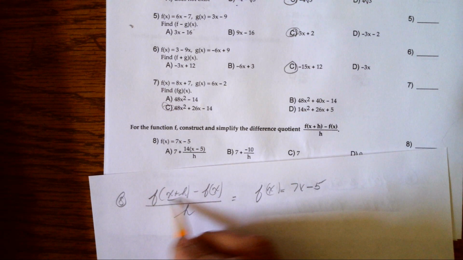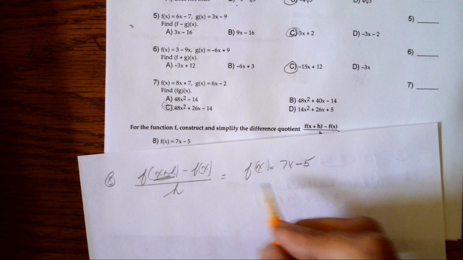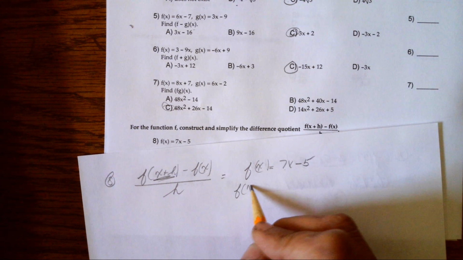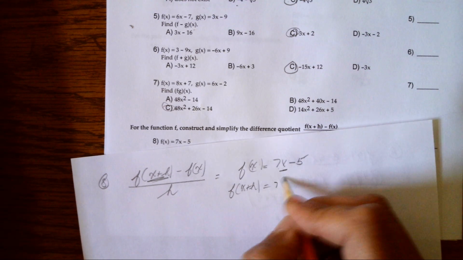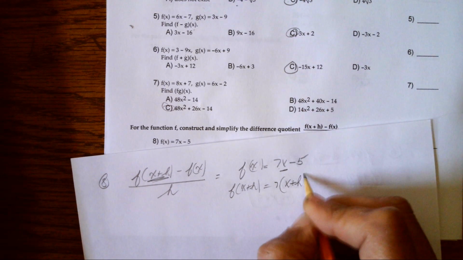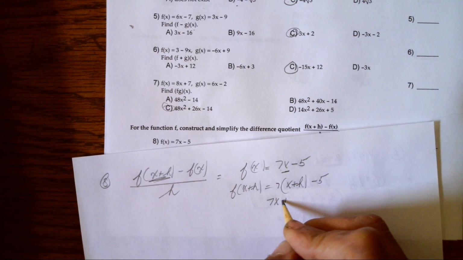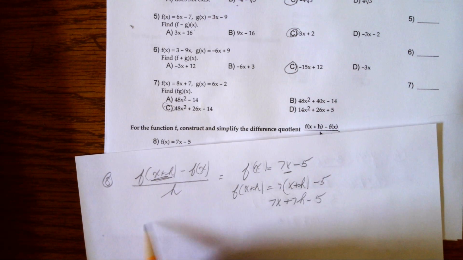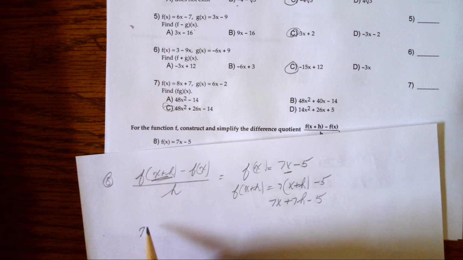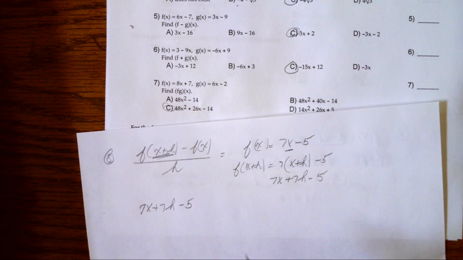So I need to find, first of all, f of x plus h. In place of x, I'm substituting in x plus h and subtracting 5. So what is this? 7x plus 7h minus 5. This right here, I figured out to be 7x plus 7h minus 5.